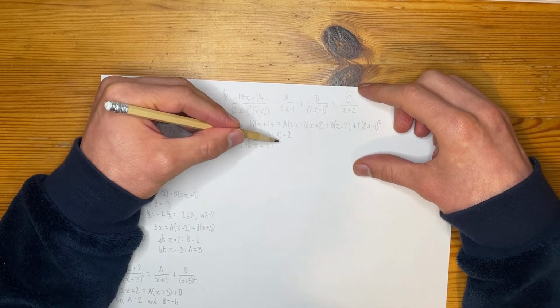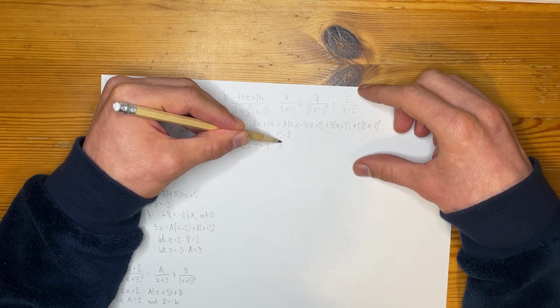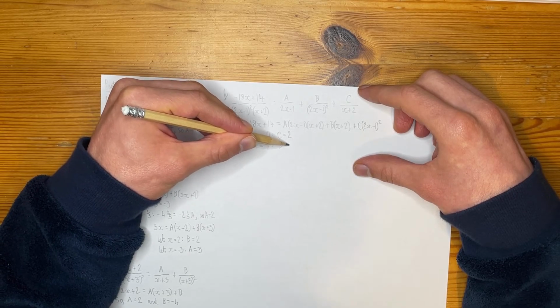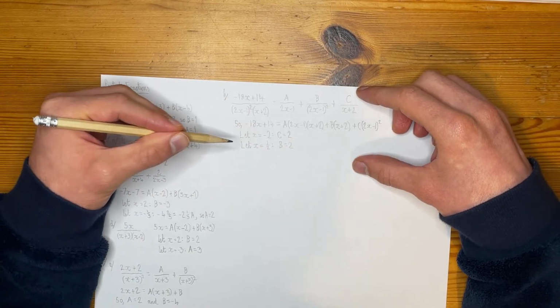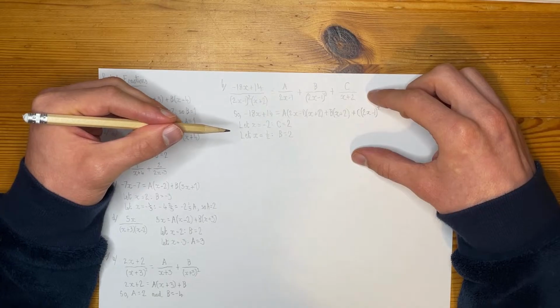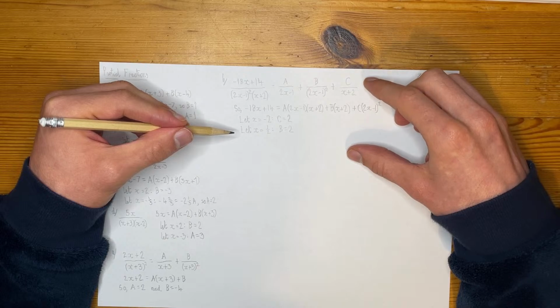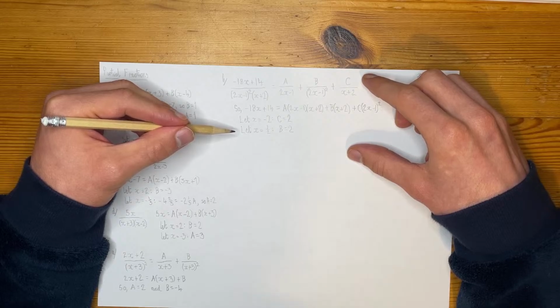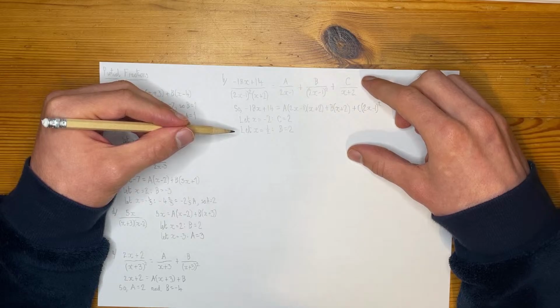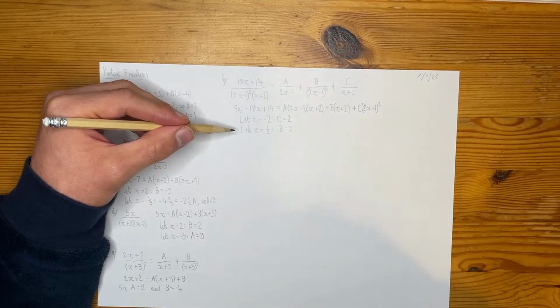So b is equal to 2. And we can't do that anymore because now we have to figure out what a is. Don't we?